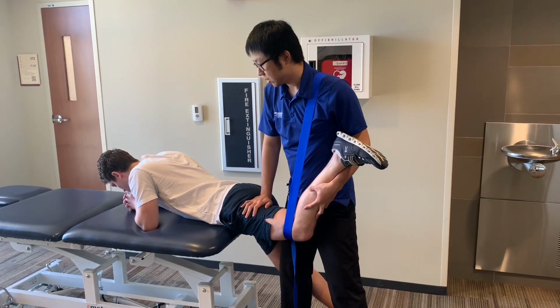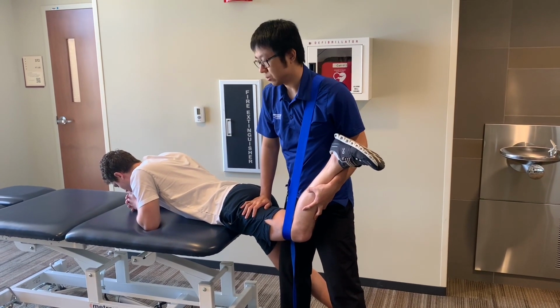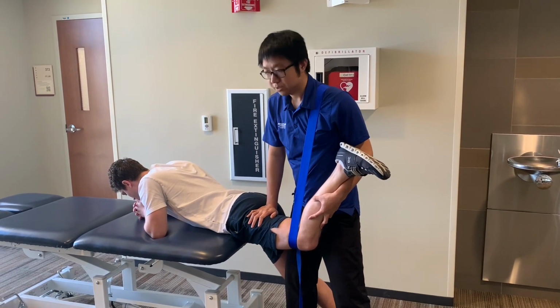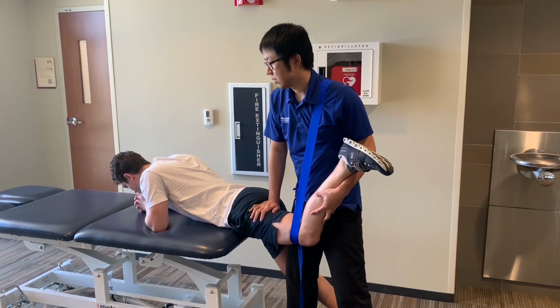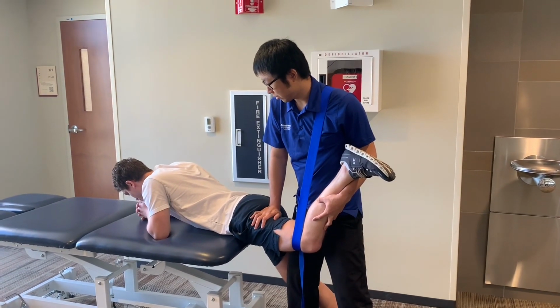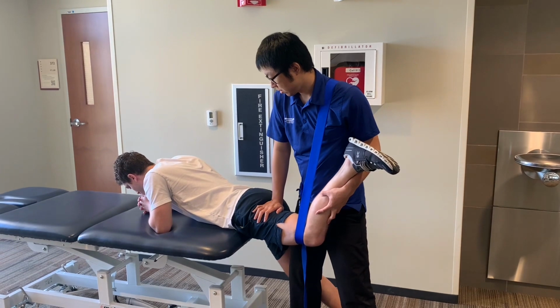Start from grade 1 with small amplitude. As you see, my hand is barely moving right now. And then when we come to grade 2, the amplitude is getting larger. And both 1 and 2 are for pain control.